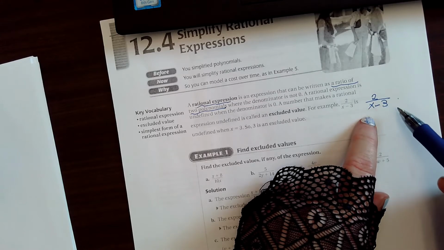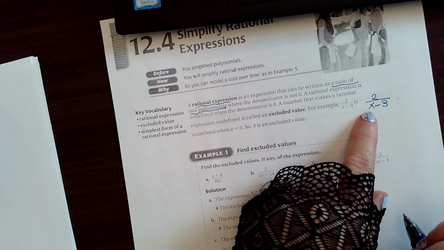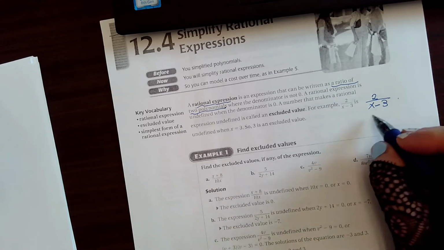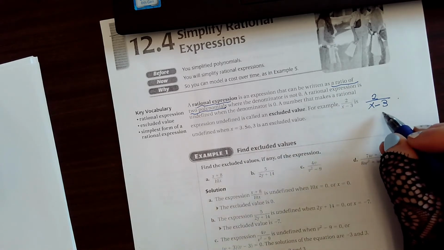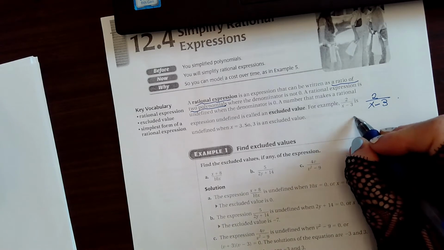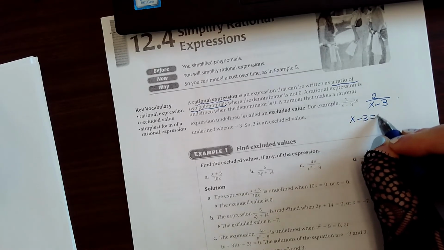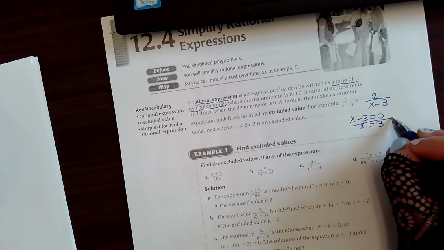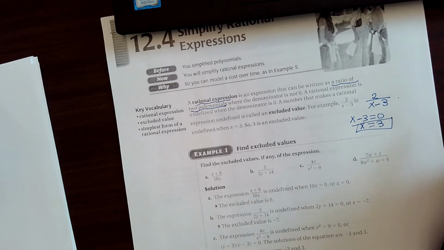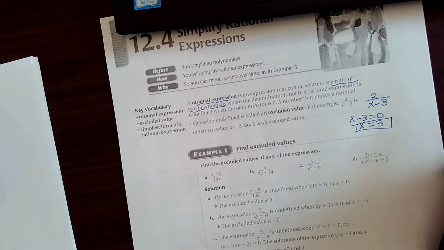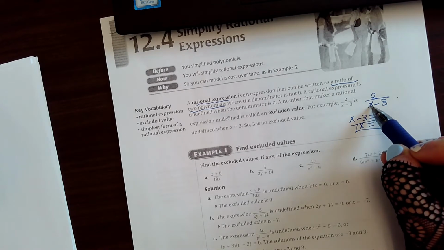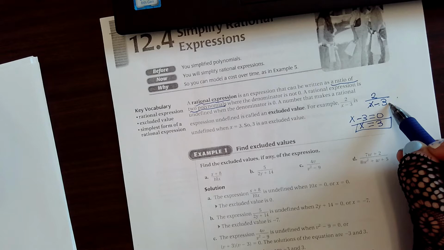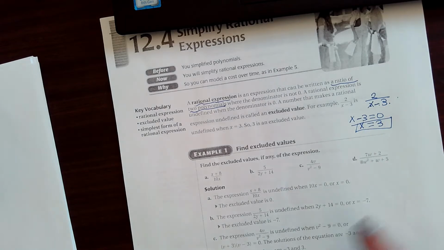So what number would make the bottom a 0? If you can't see it, you take this term, set it equal to 0 and solve it. 3. So the excluded value would be 3. If you plugged it back in, 3 minus 3 would give you 0. So the excluded value they're looking for is 3.